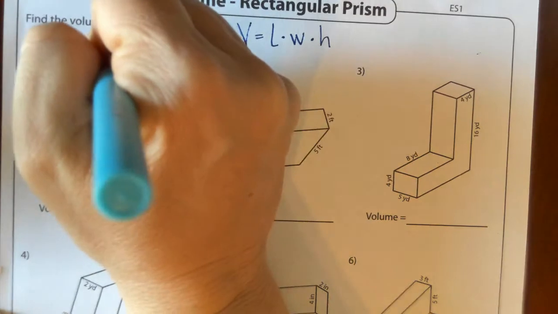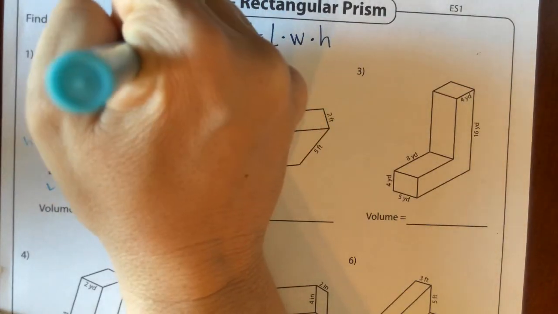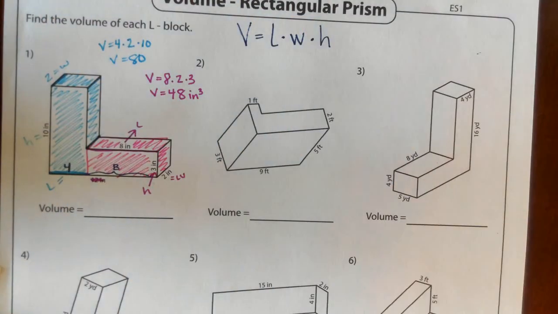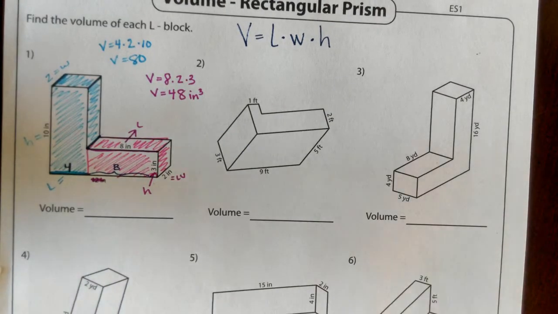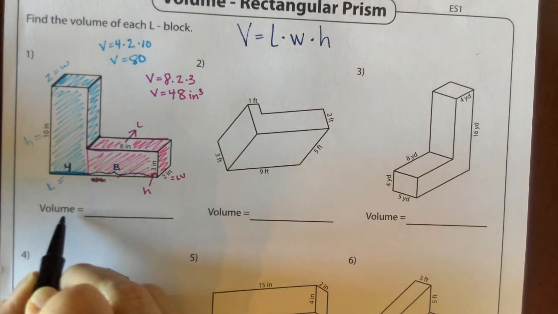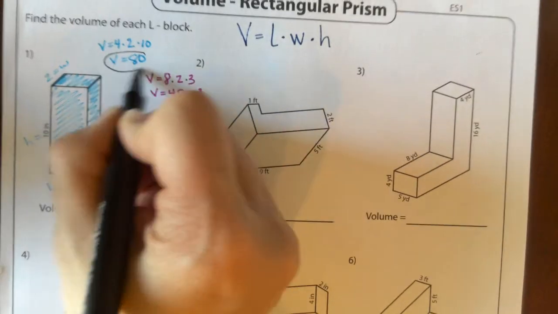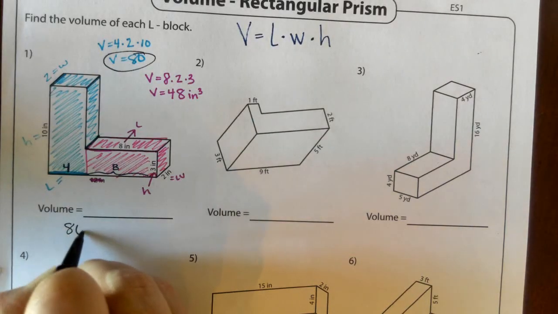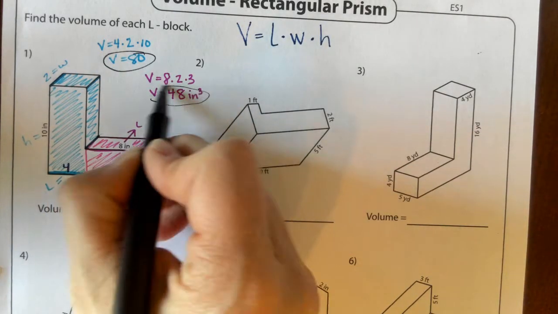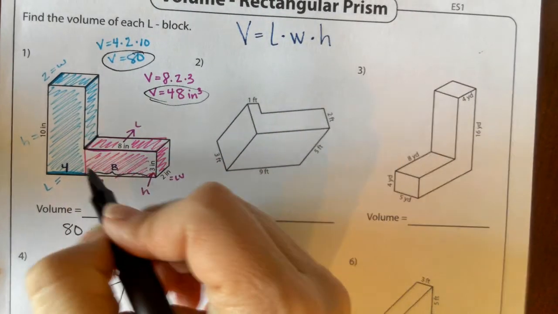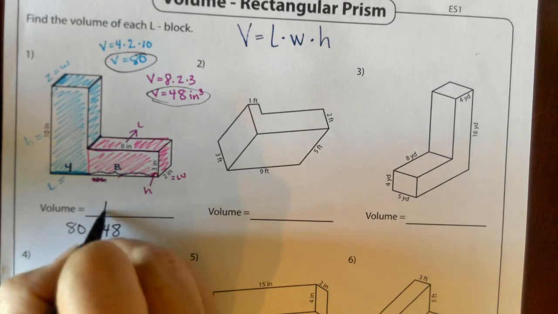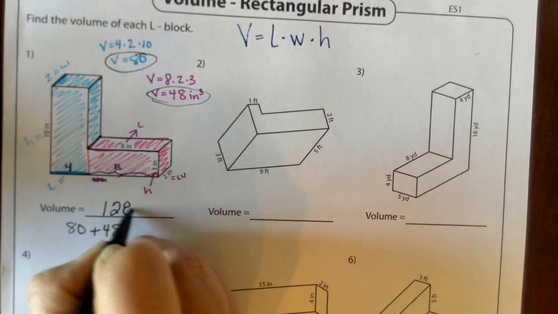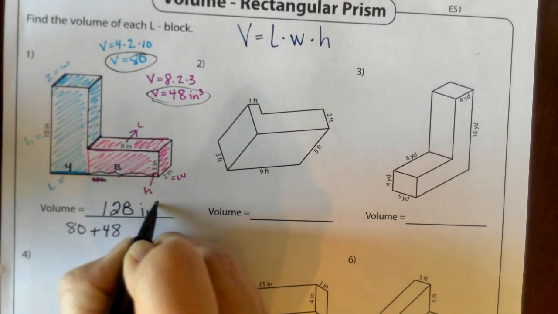So the volume of my blue shape is 80. Add the two together. For the volume, we're going to take the volume of the blue plus the volume of the pink because we want the combined total. So 80 plus 48 gives us 128 inches cubed.